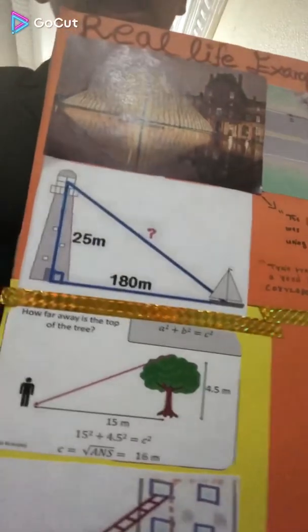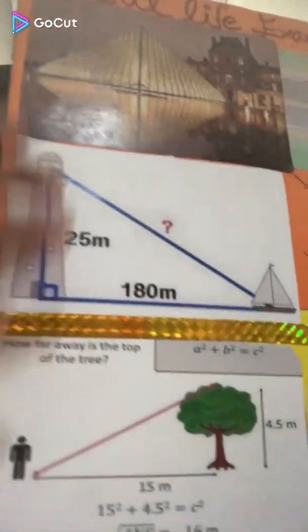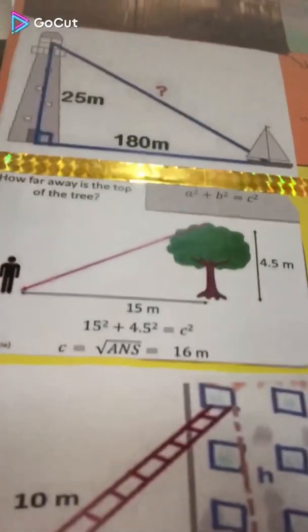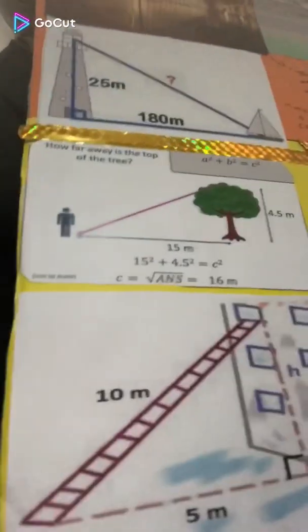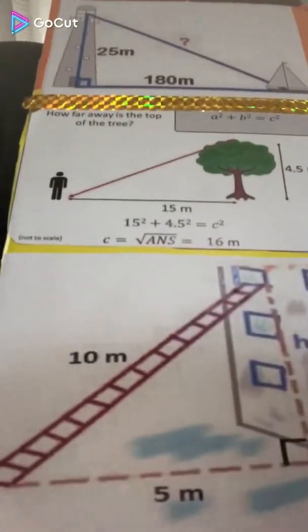Another example is when a boat is sailing in the sea and comes near to a lighthouse, we can see that this is the hypotenuse, perpendicular and the base side. And when a man is standing near a tree, we can apply the Pythagoras theorem. And over here, when we are putting a ladder over a window to clean the window, you can see that this is Pythagoras theorem.